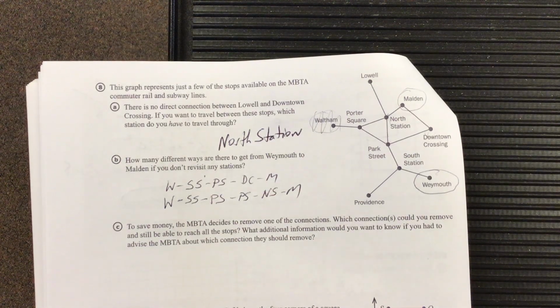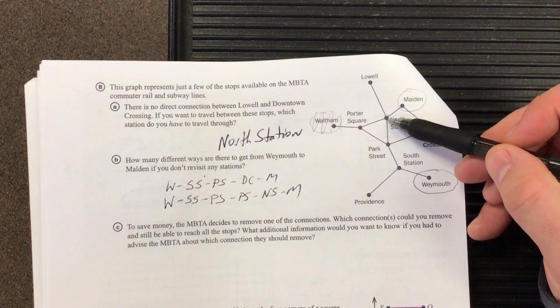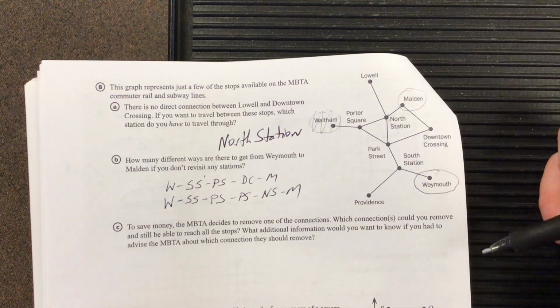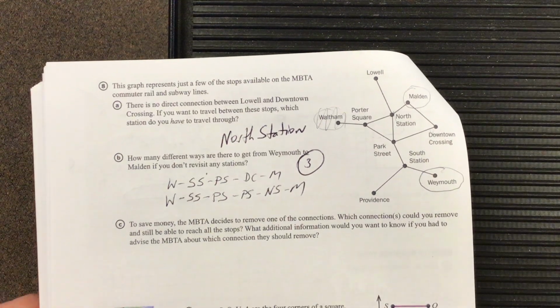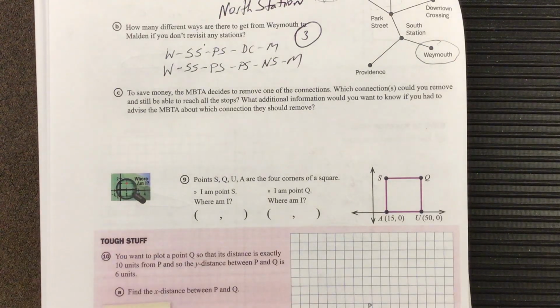I think there is one more way. Yeah, there is. Just go up to the station, Park to North to over. So I'm just going to make a note. There's three ways. We listed two. I'm comfortable saying you can get the other one.